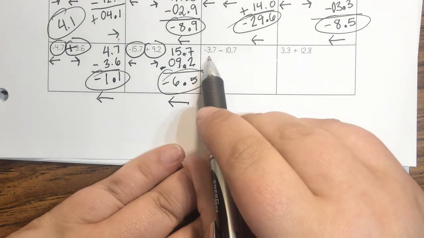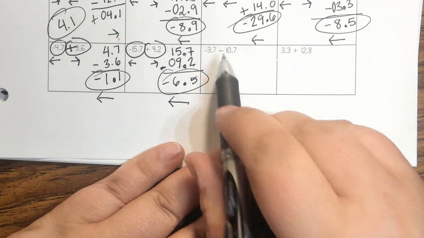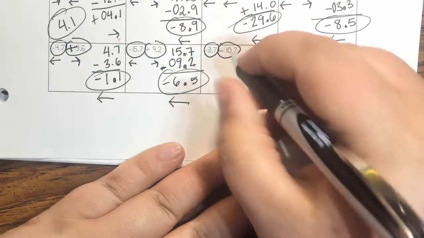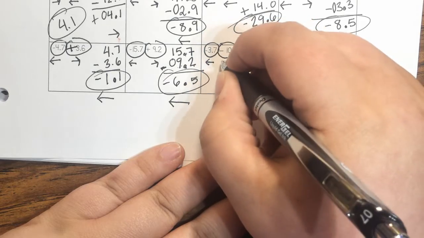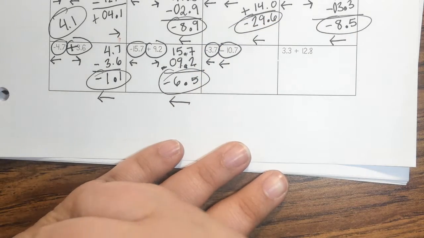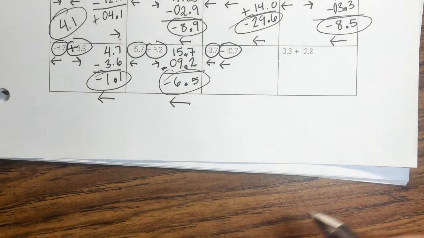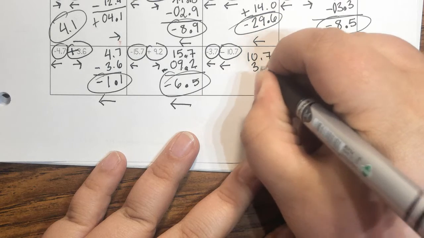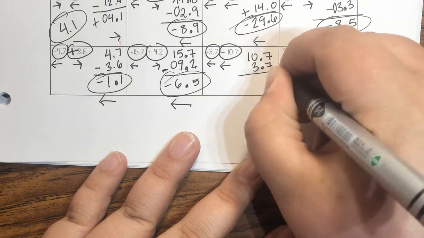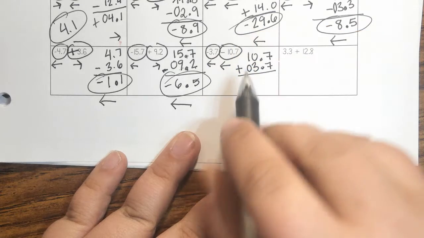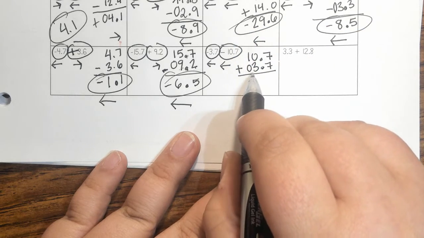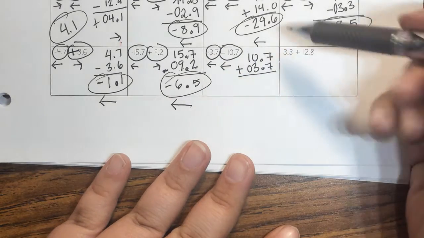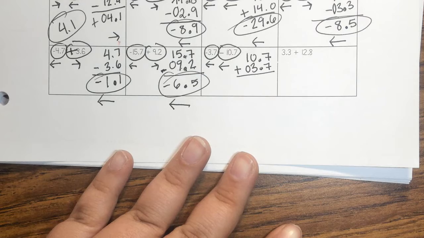Now I've got negative 3.7 minus 10.7. Negative 3.7 is to the left of 0. Negative 10.7 is to the left of 0. So since those arrows are going the same direction, I get to combine them. So I've got 10.7 and 3.7. And when I add them, I'm putting a 0 underneath the 10th spot in 3.7 because they didn't have one. I'm just making sure that each number has the same number of digits.